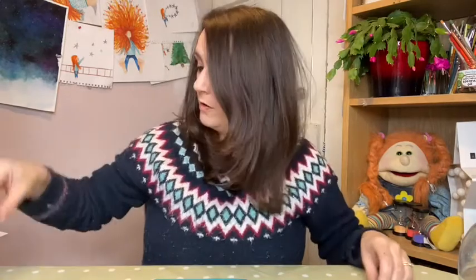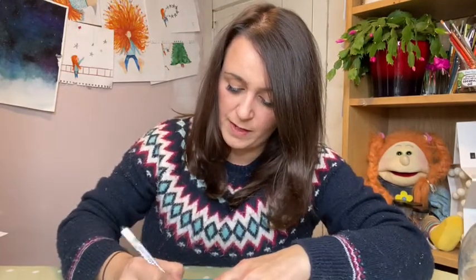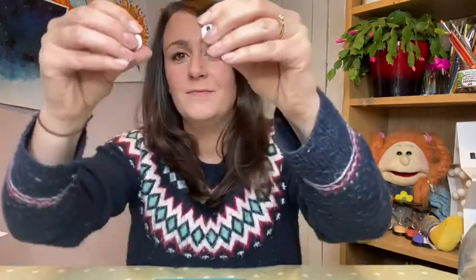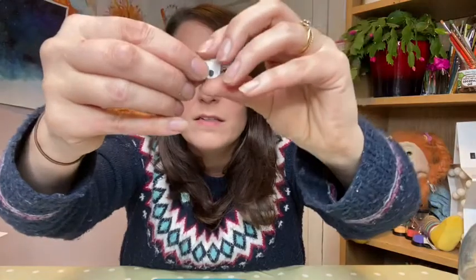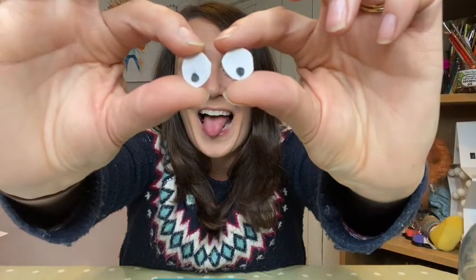Two eyes. And all you need to do then is draw on, if I have a black pen here, which I do, the pupils of the eye, the black part, and voila! All of a sudden, you have a pair of homemade, they're not quite googly, but they'll do the job. They're still the same thing, a pair of eyes. Oh, look at that.